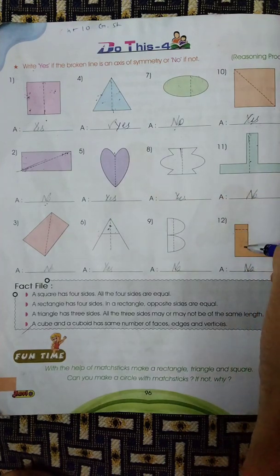This is not an identical part. So we say this is not an axis of symmetry. Okay children.